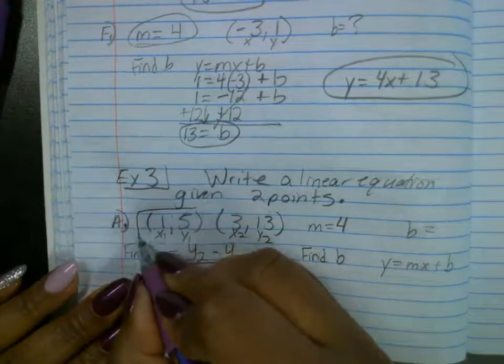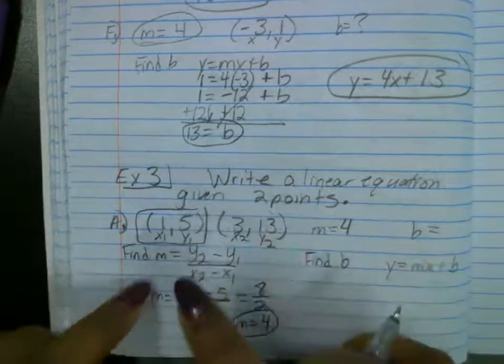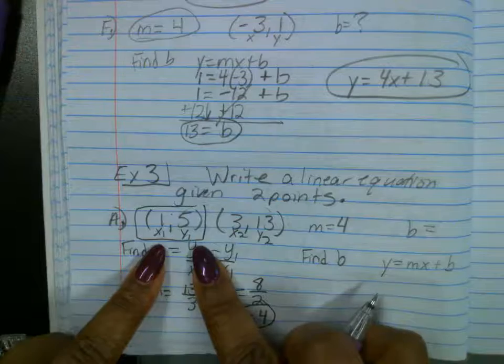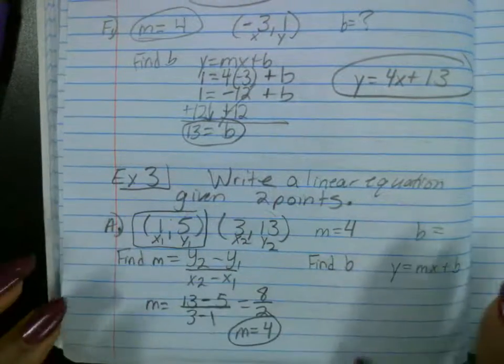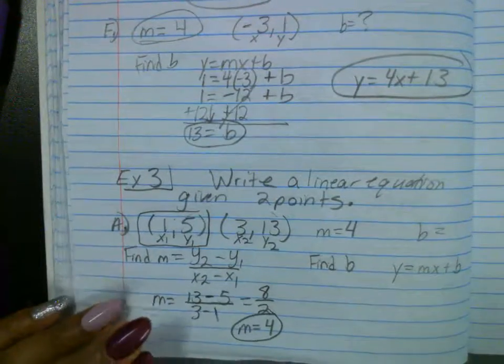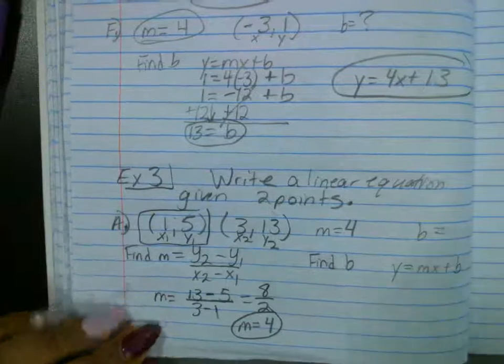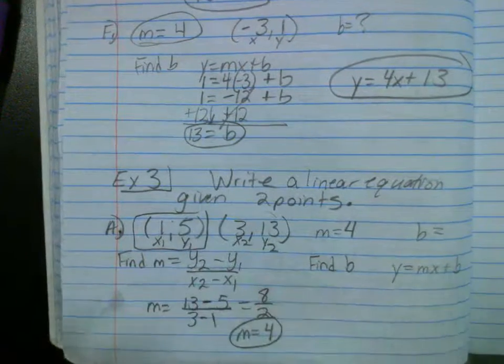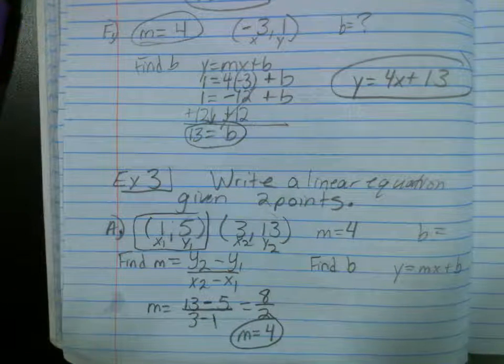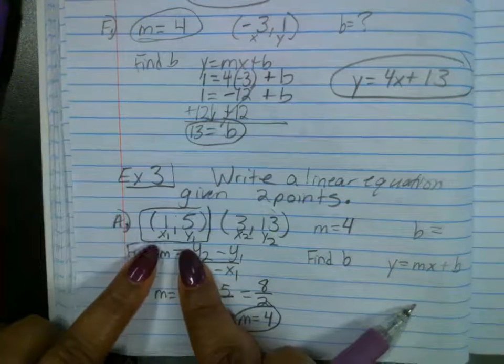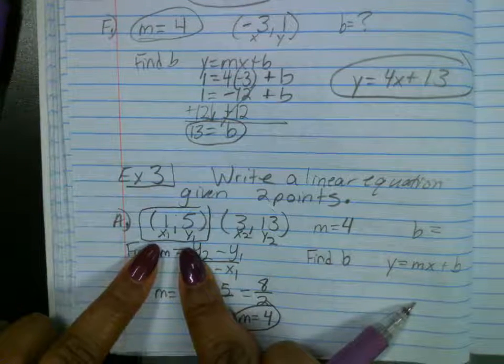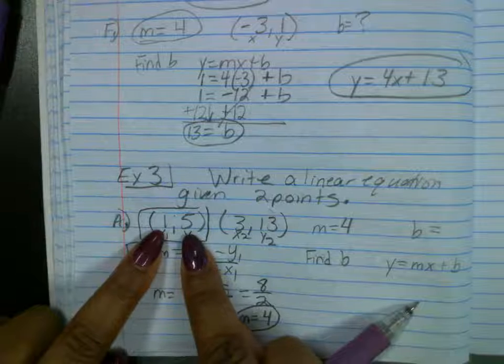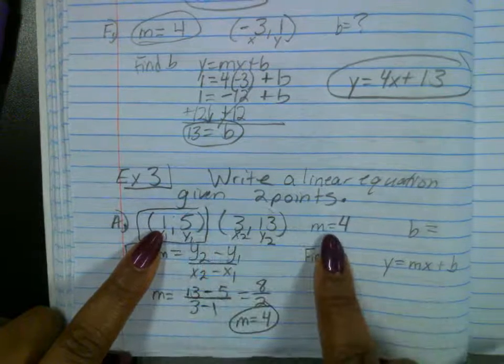1 and 5. So let's choose this. Box this in because this is what I'm going to use for X and Y. Does it matter which one? No. I'm going to get the same answer if I do the math right. If you want to use the other one, you can. You're going to get the same answer. So let's use these numbers because they're smaller. So this is X and this is Y, and this is M.